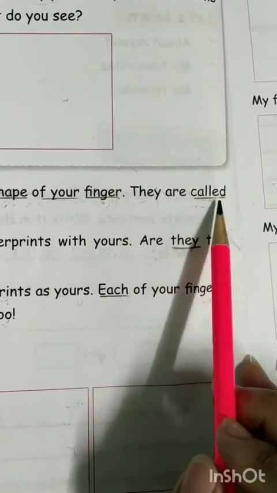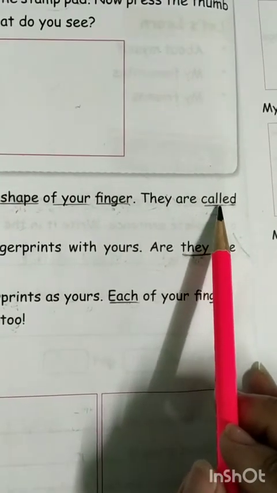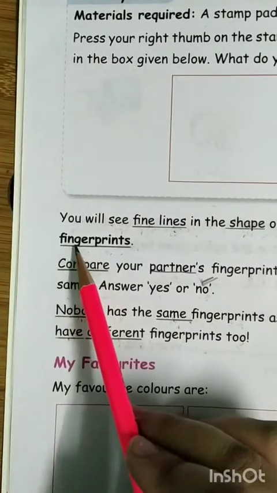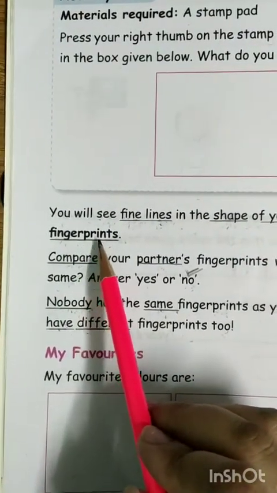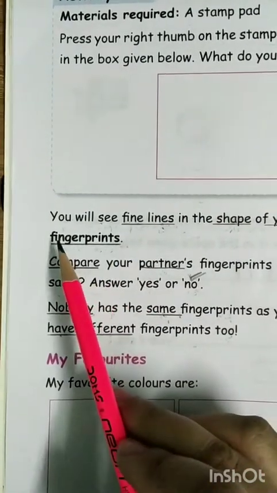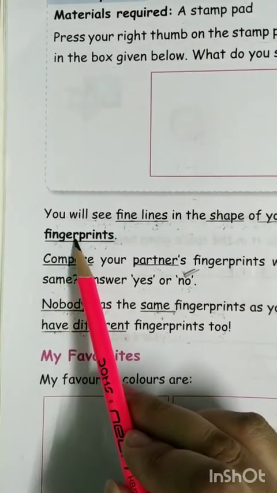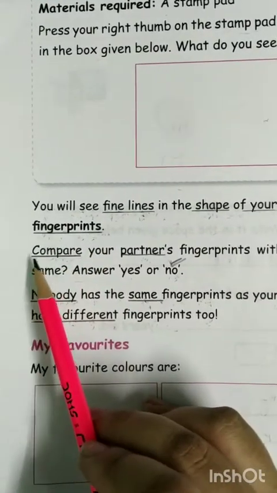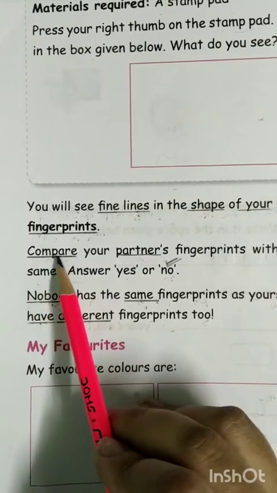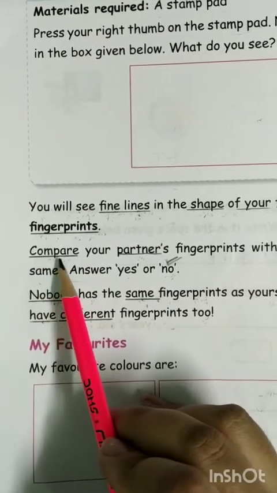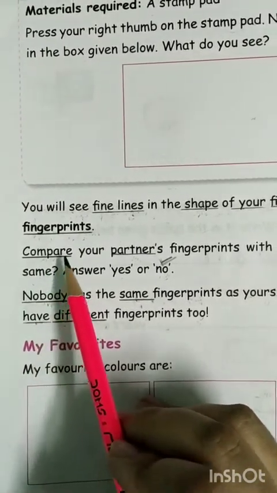C-A-L-L-E-D, called. F-I-N-G-E-R-P-R-I-N-T-S, fingerprints. C-O-M-P-A-R-E, compare.